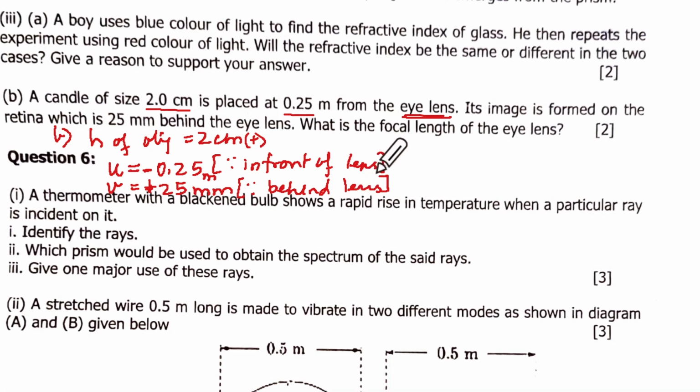For the focal length, we will have to convert this meter into centimeter. So that is 25 centimeter, which is equal to minus 25 centimeter, or minus 250 millimeter. Agreed?